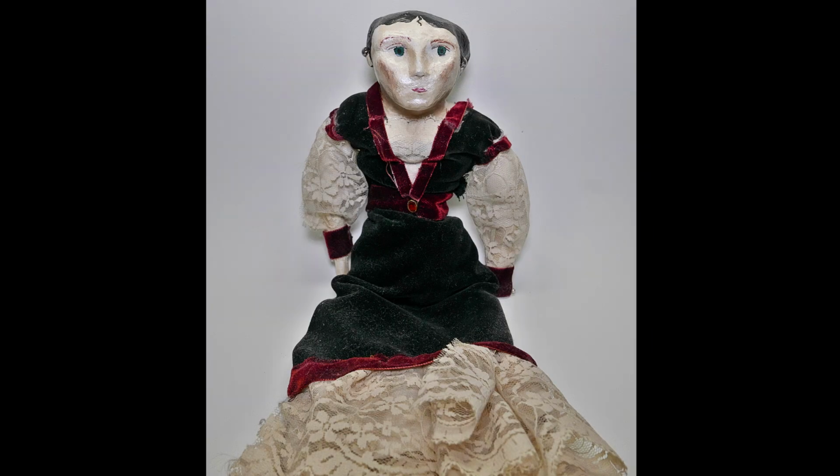Dolls made of cloth and wood were popular toys for Tudor children. These dolls were often handmade and dressed in simple clothing. Wealthier children might even have more elaborate dolls made of porcelain or other materials.